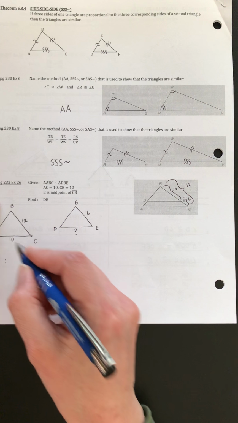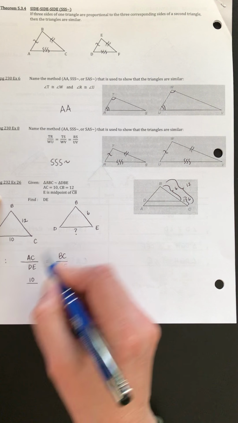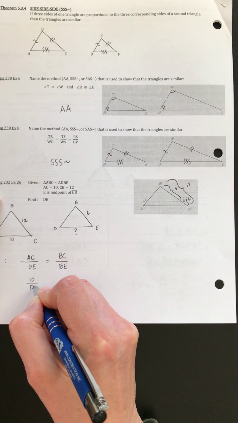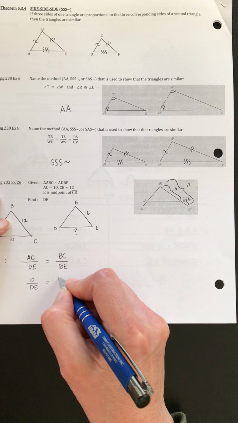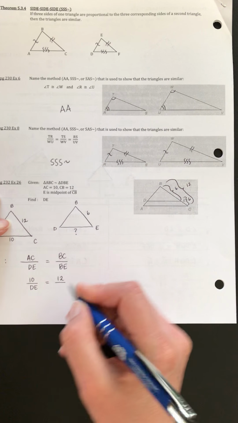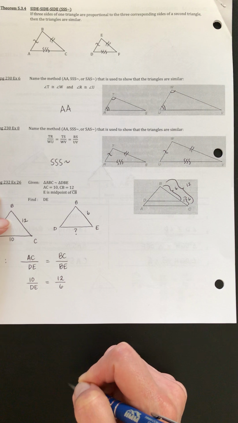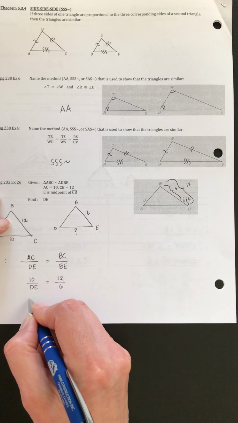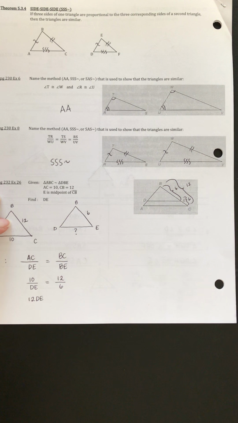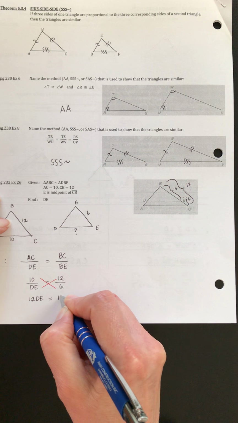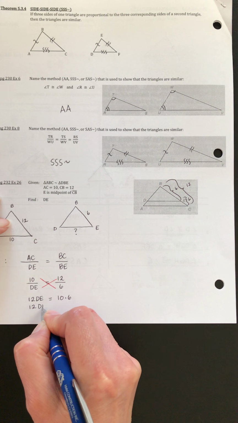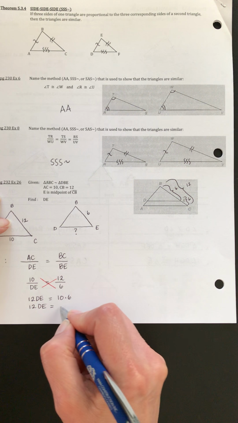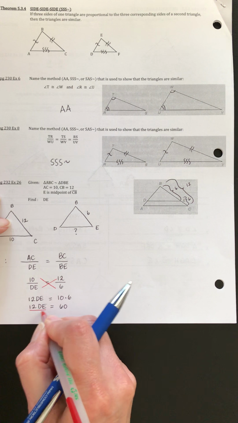So now we're going to plug in the numbers. AC is 10. What is DE? That's the one we don't know, so let's just leave it as DE. And then on the other side, BC is 12 over BE is 6. So when we go ahead and multiply, we're cross multiplying here, so we have 12 times DE equals 10 times 6. So what do we get there? We get 12 DE is equal to 60. We divide both sides by 12.